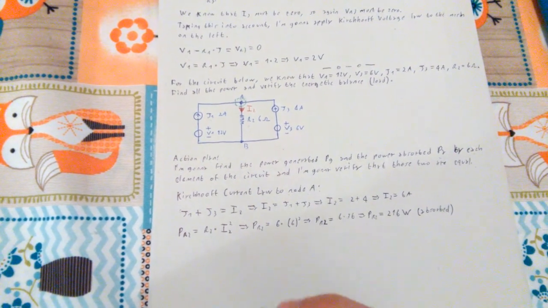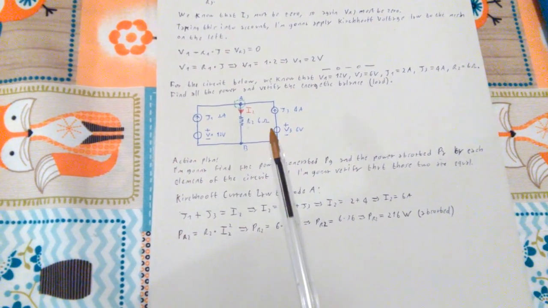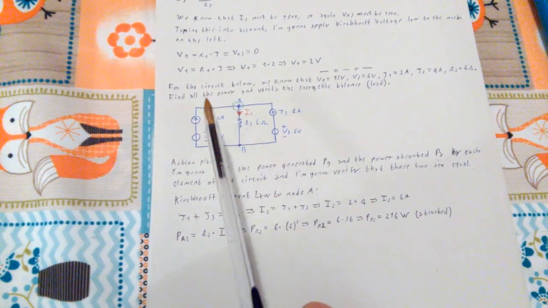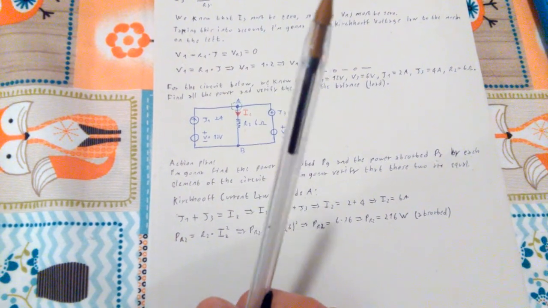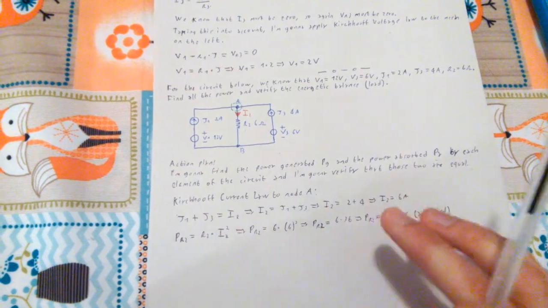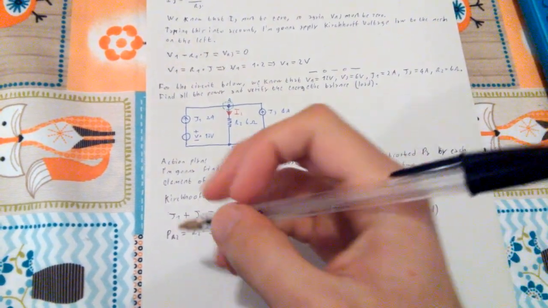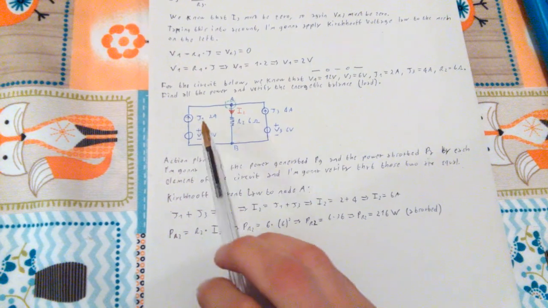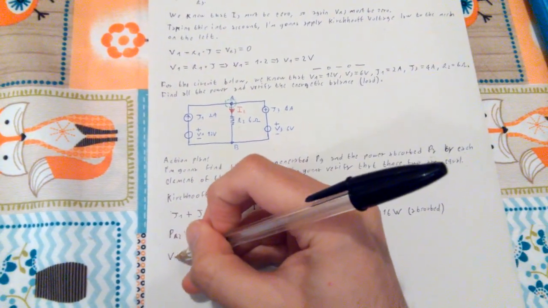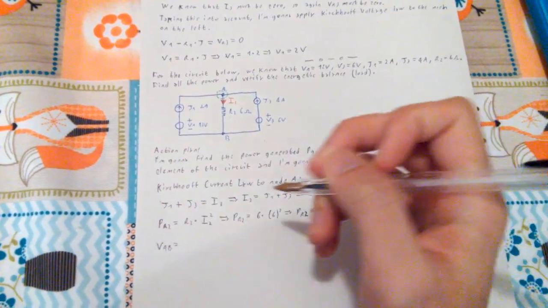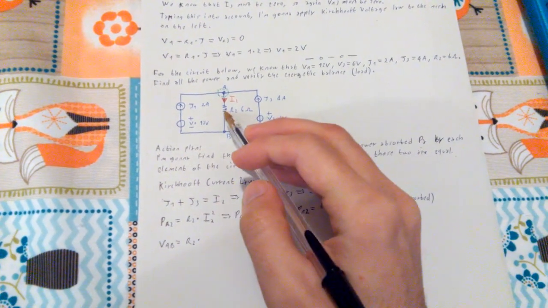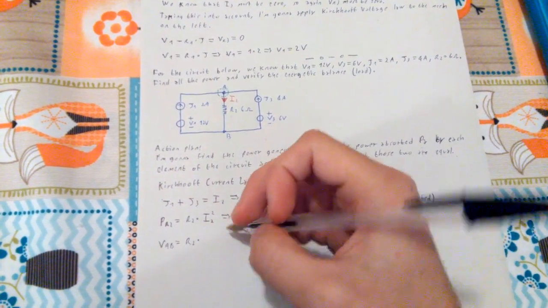we're gonna do this. First, I'm gonna try to find the voltage on the generator J1. So the voltage of the generator J1. So I'm basically going to find this VAB. So VAB will be R2 times I2.